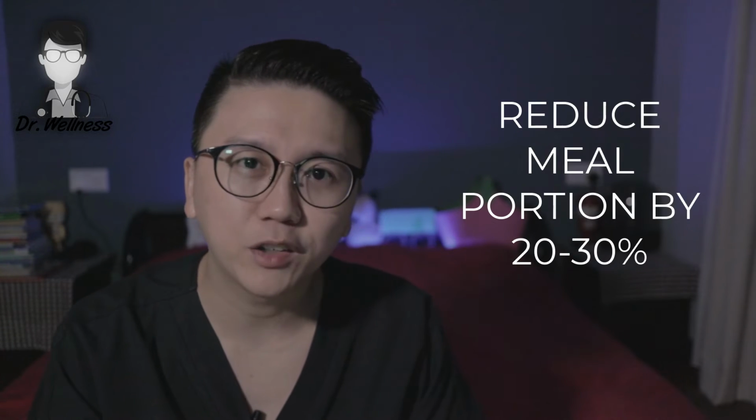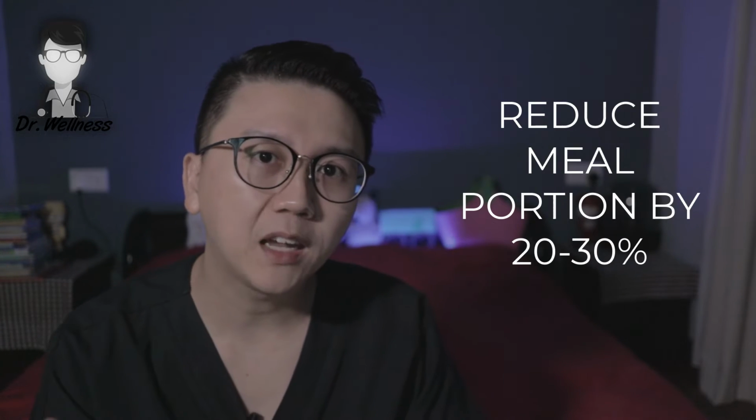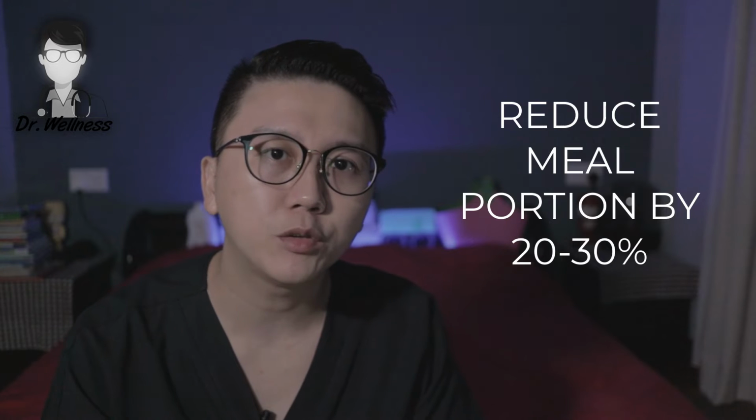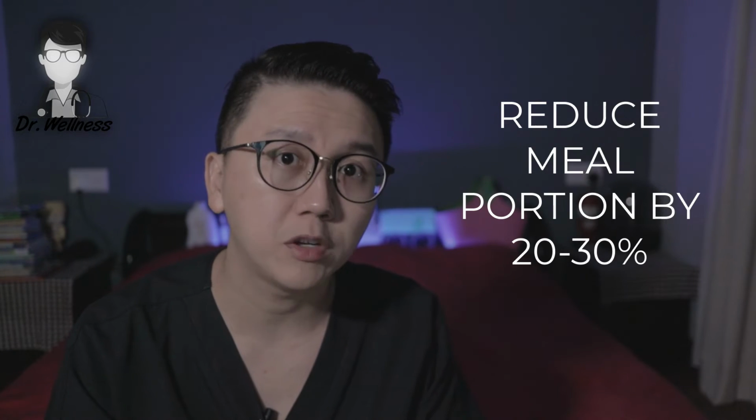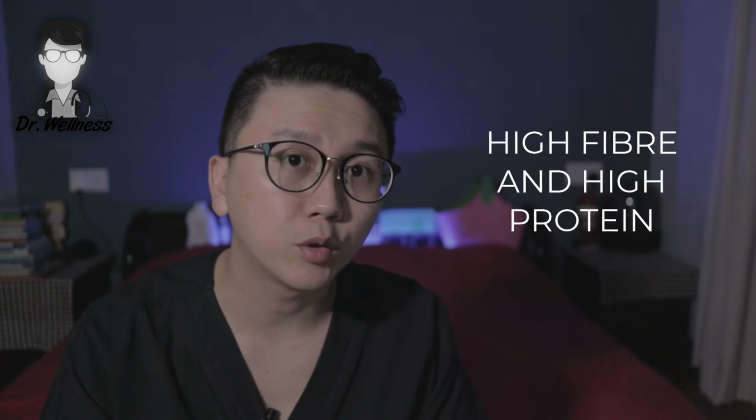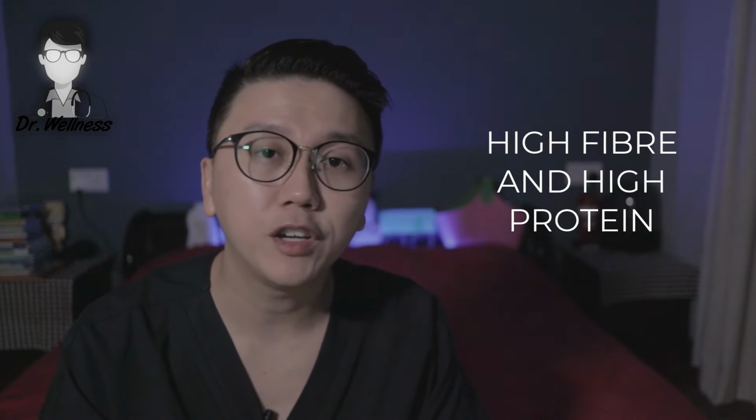Reduce the portion of each meal. It is very tiring to count calories. So to begin with, a simple method is to reduce by 20 to 30% of your every meal, and that alone has reduced the calorie intake. Number 3, go for high fiber such as your fruits and vegetables and increase the protein intake by eating more fish and chicken or other forms of meat.